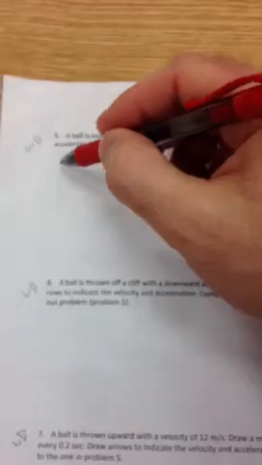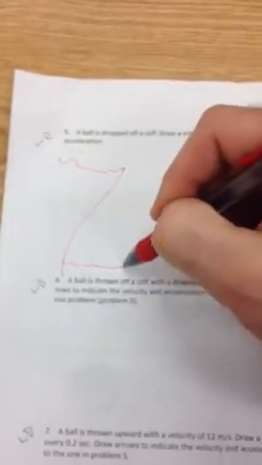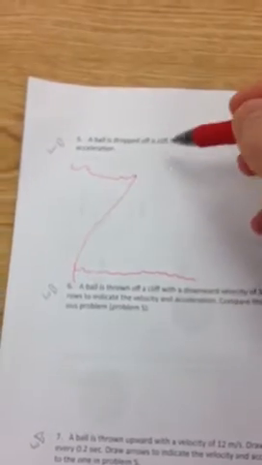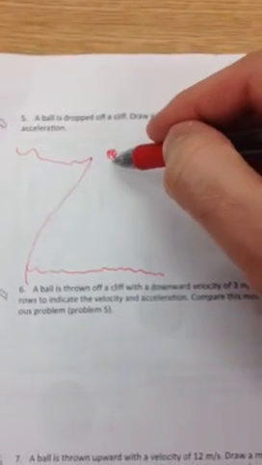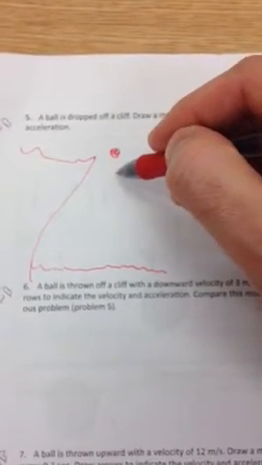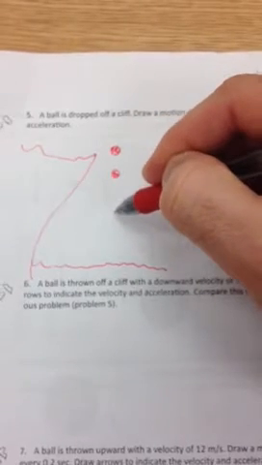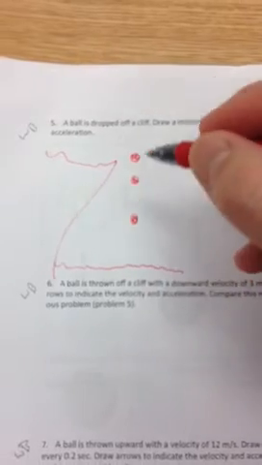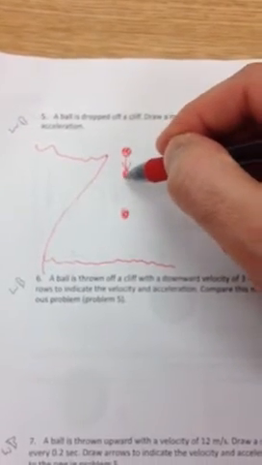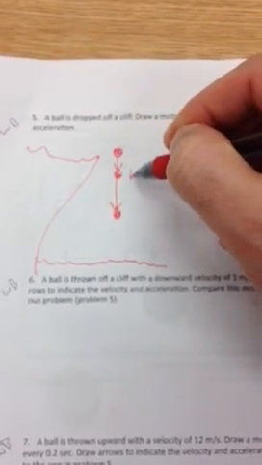In 5, a ball is dropped off of a cliff. So I would draw a cliff like this. You've got some water down below, and a ball is dropped off. You release a ball. This is just like what some of you have seen in the video analysis that we did on Logger Pro. Go ahead and draw your motion diagram of that ball falling. We know it's going to speed up. It hits the water and splashes. Looks like I ran out of room. This will accelerate due to the force of gravity.